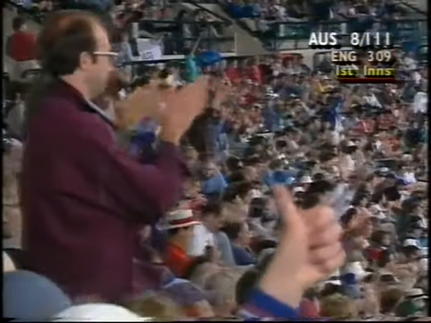Oh, and it's over the top, and that's it. Yes, well, there we are. The bouncer straight over the top of the keeper's head, and that allows them now to have saved the follow-on.